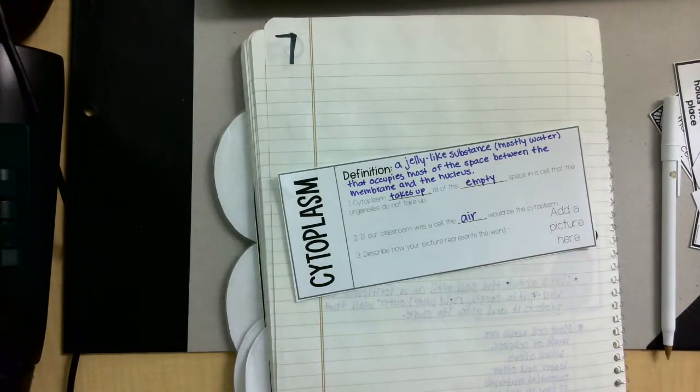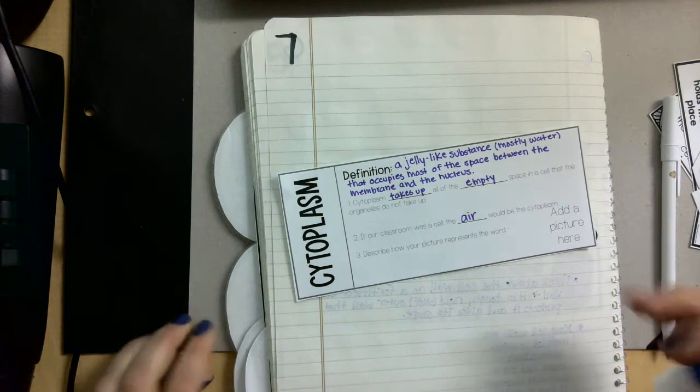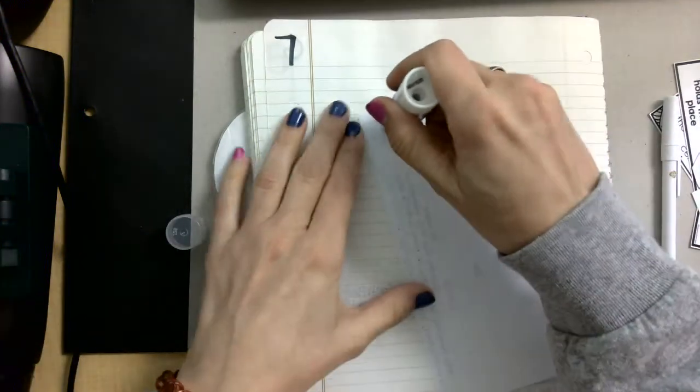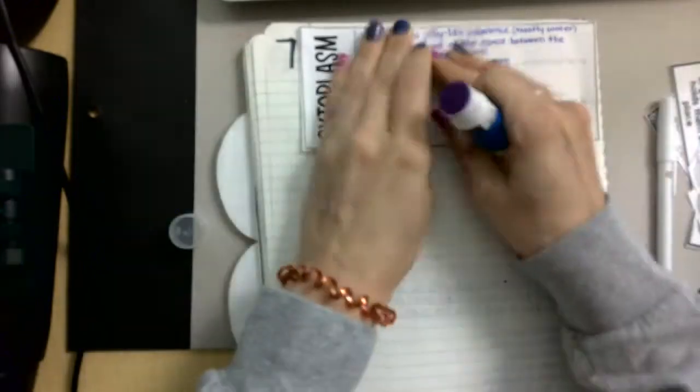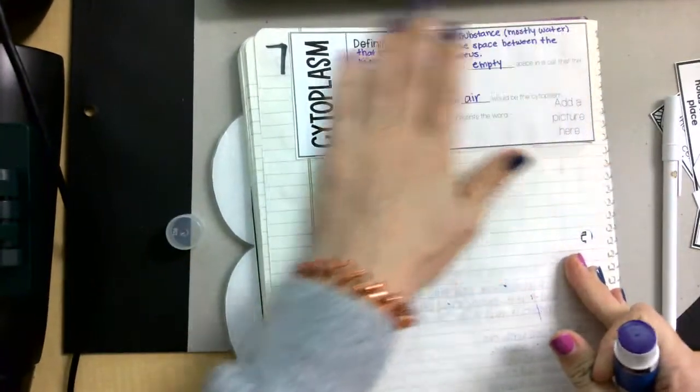Okay, so you're going to, as usual, I know, surprise, surprise, you're going to do question 3 in a second, but let's get this glued in, and let me tell you about the pictures real quick. So all the way at the top of the page, like always, make sure all the way at the top, not at that big line, you're going to need all the space.